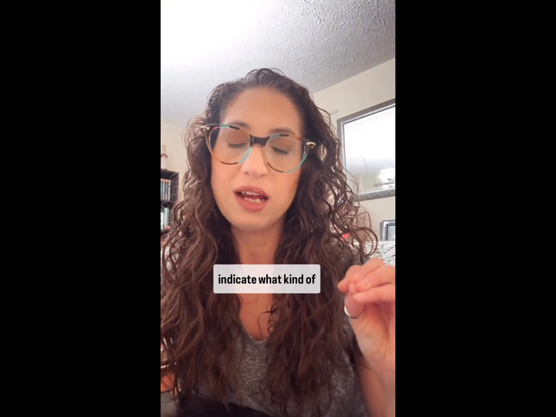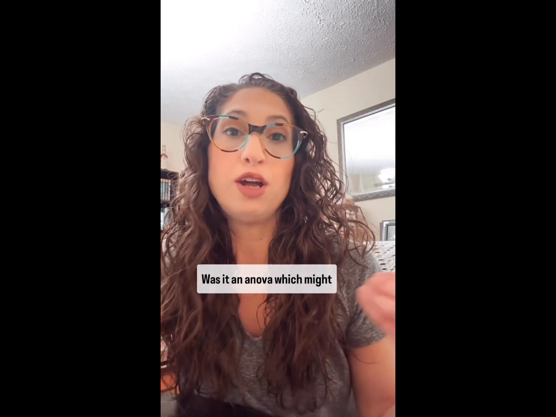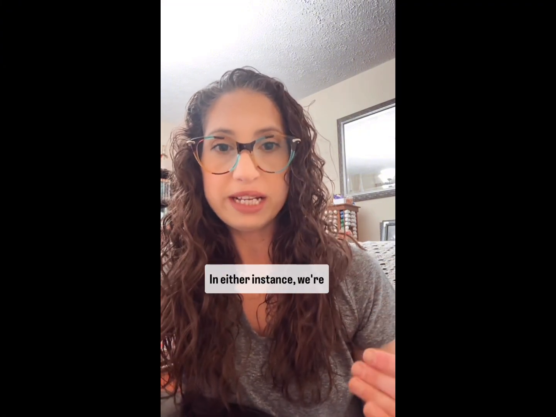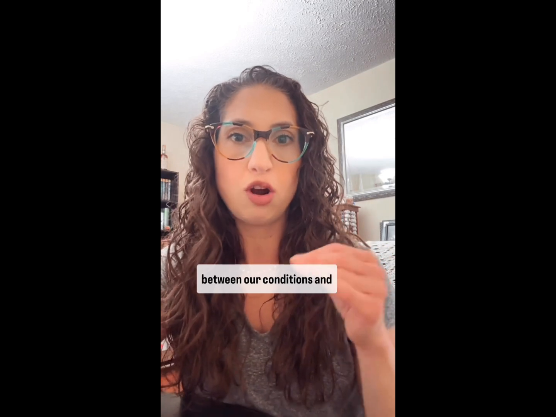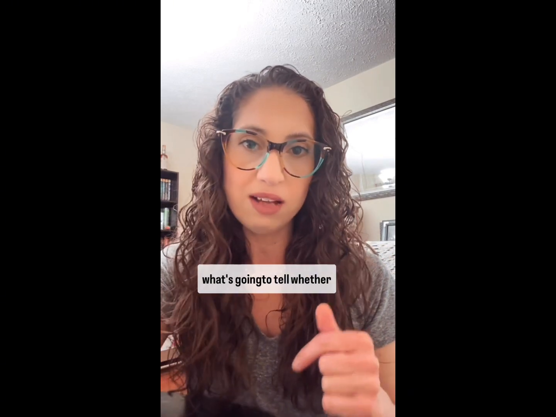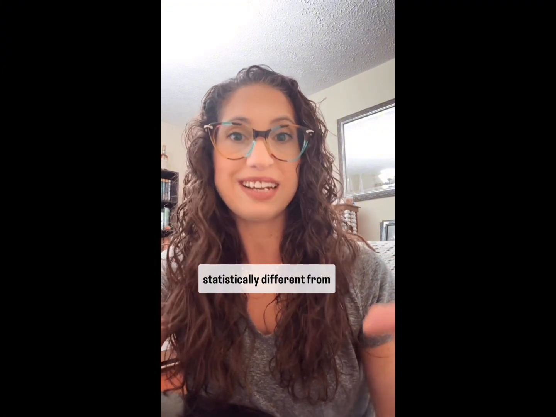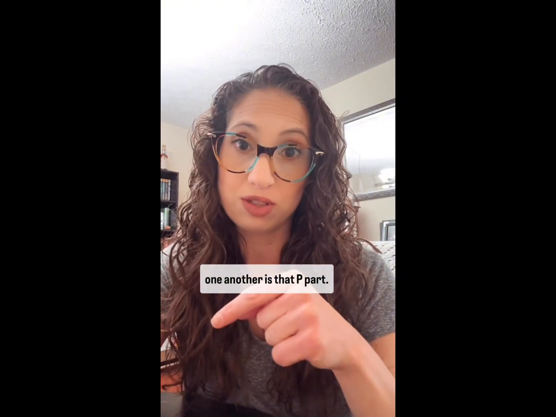The F and the T are going to indicate what kind of statistical test they did. Was it an ANOVA, which might give us an F? Was it a t-test, which would give us a T? In either instance, we're still looking for differences between our conditions. And what's going to tell us whether those conditions are statistically different from one another is that P part.